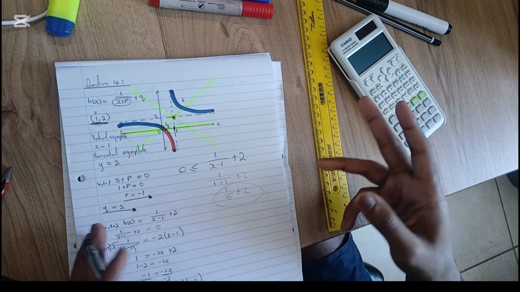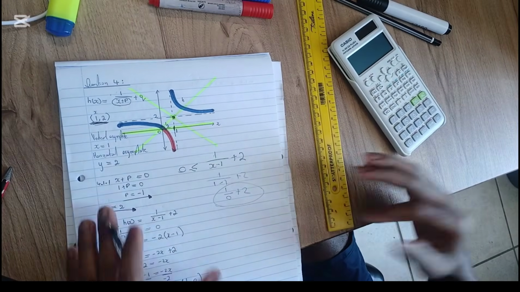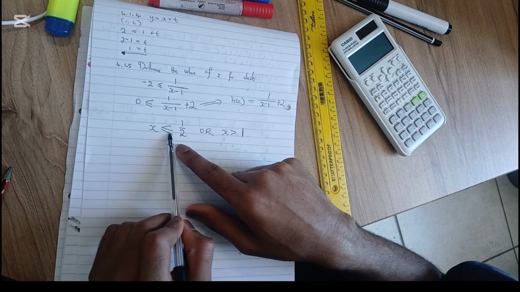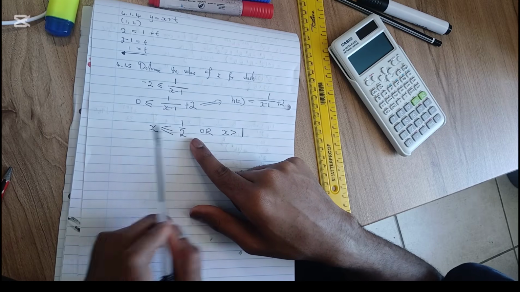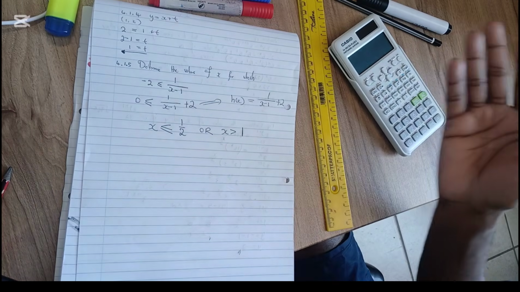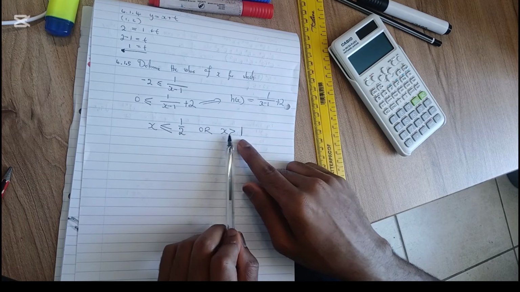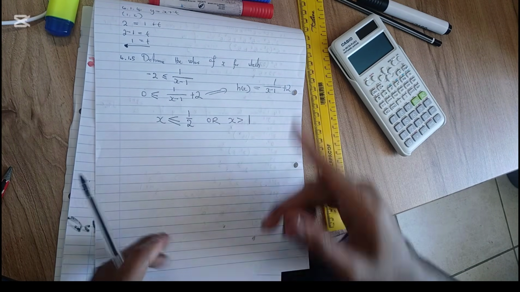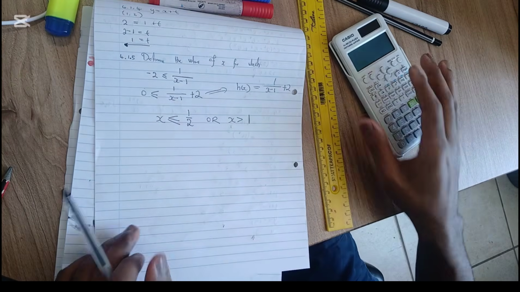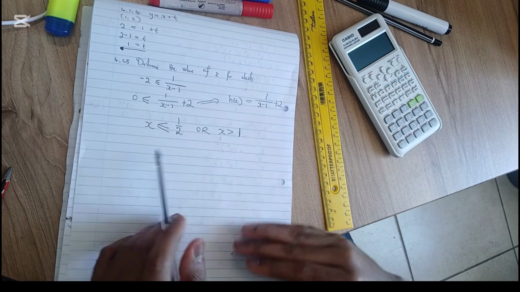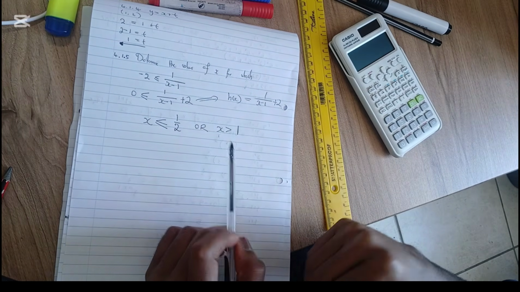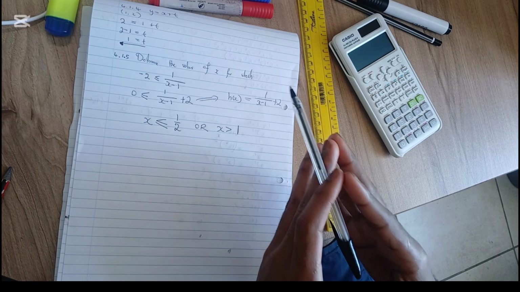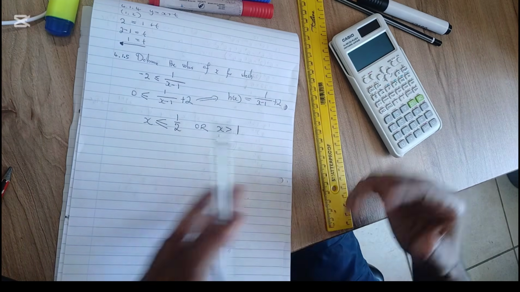If you press it on your calculator, you're going to get undefined. So hence I said that our x is less than or equals to a half, because you will substitute a half in place of x, therefore you're going to get something. But if you say x is greater than or equals to 1, then you're absolutely wrong. You're just going to lose one of the marks. So please guys, you must always check your denominator. You cannot include the vertical asymptote, because if you do that, you're going to get an error.